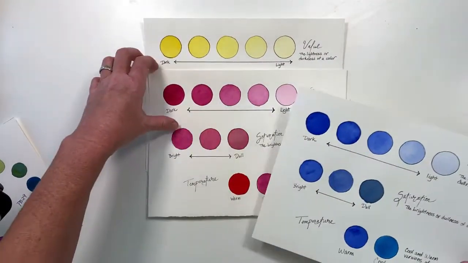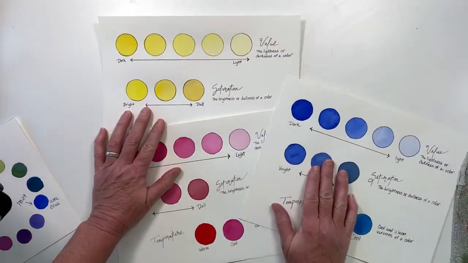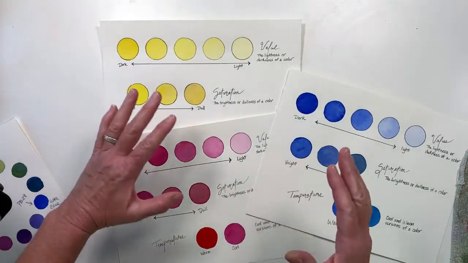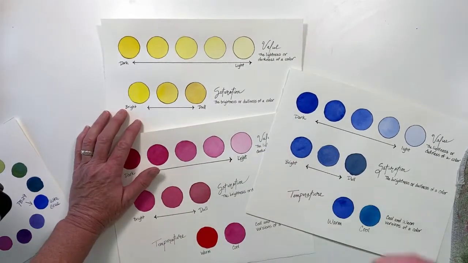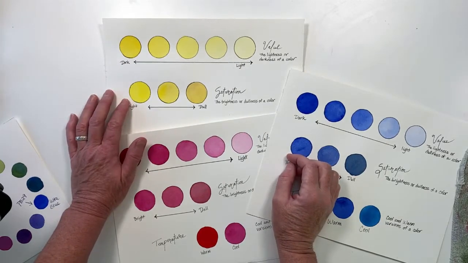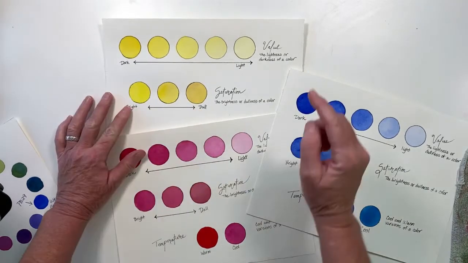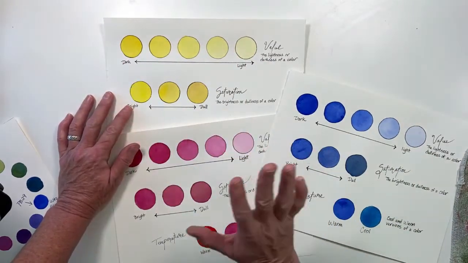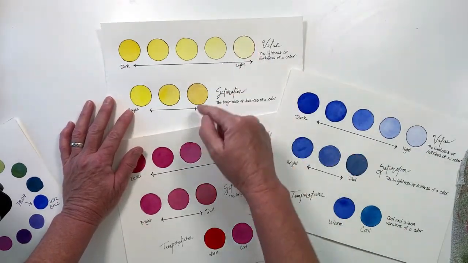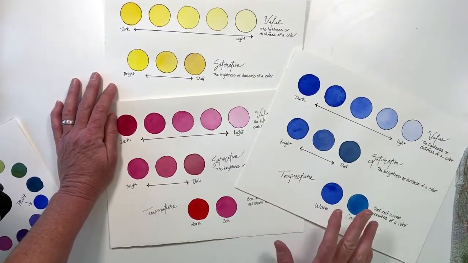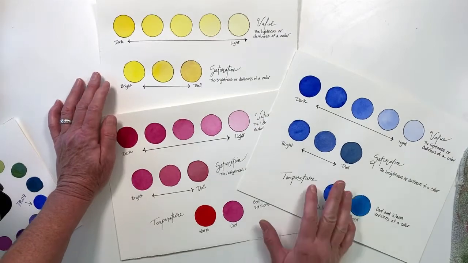Now let's go to saturation. Saturation is the brightness or dullness of a color. Let me say that again. Saturation is the brightness or dullness of a color. Value is the lightness or darkness of a color. You want to learn the difference between these two. Once you learn that, your paintings will really, really improve.